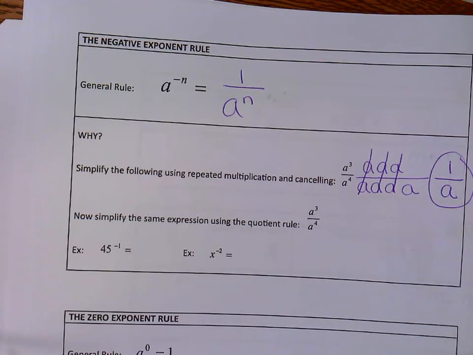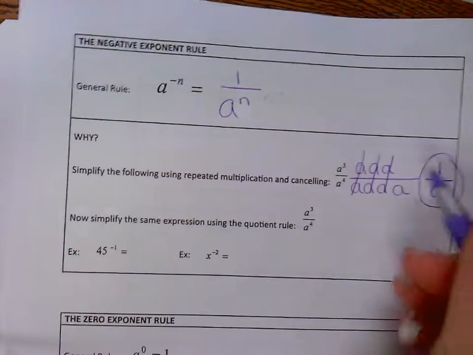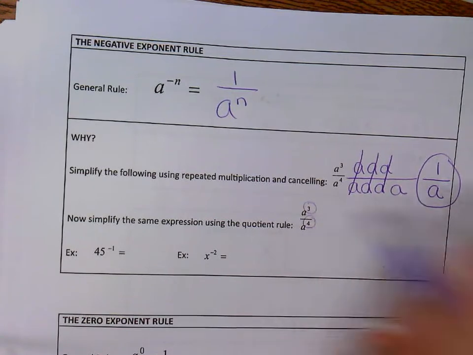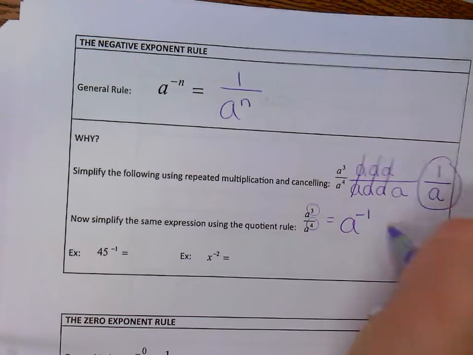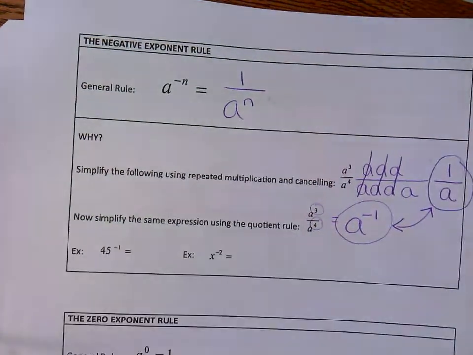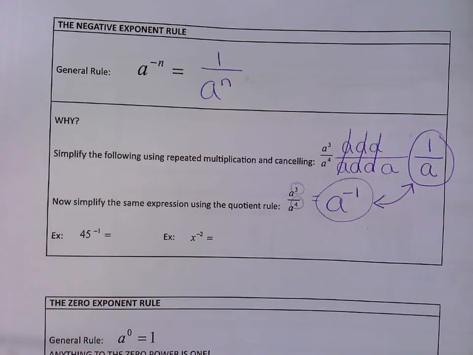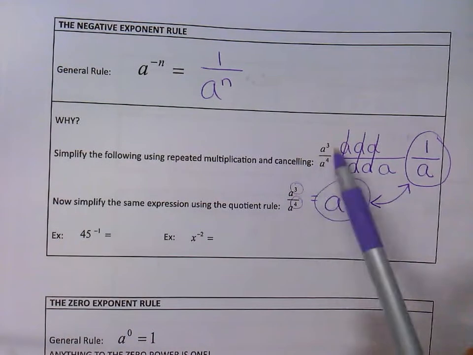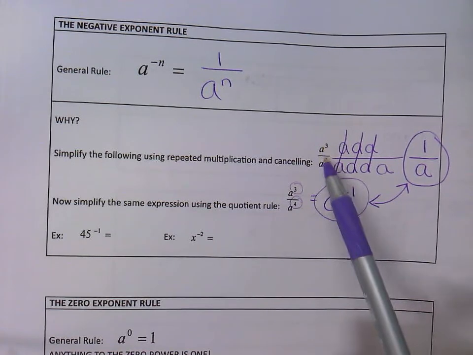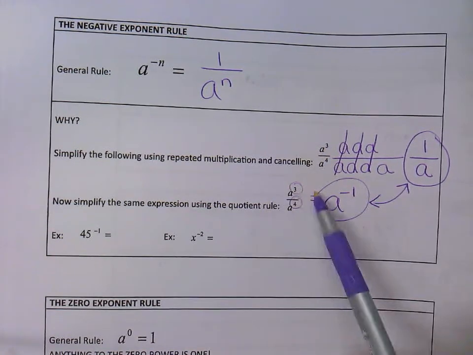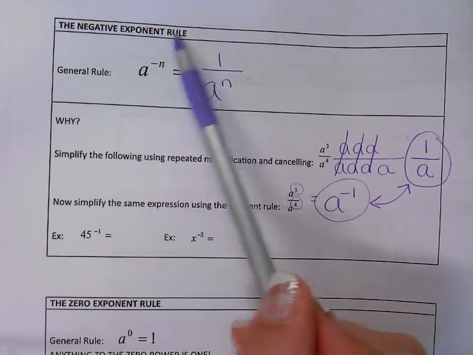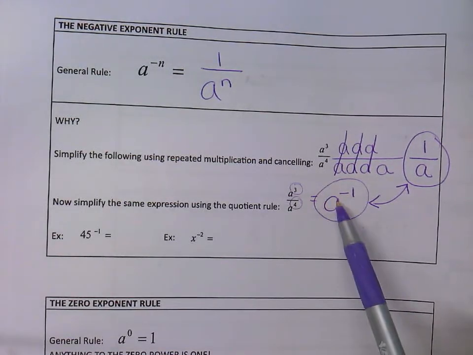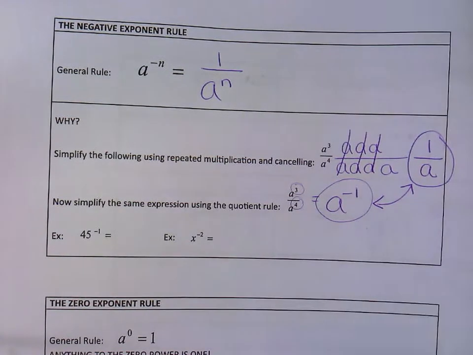All right, what if I did it the same way, but I used the quotient rule from the front page? The quotient rule said I take 3 and I subtract 4. What is 3 minus 4? -1. So basically, this isn't a proof, but I just showed you that those are equivalent ways to write the same thing, right? This started out as the same problem. I used my repeated multiplication, I used subtraction, and guess what? Those are equivalent to each other, and that's what the negative exponent rule does. It takes the negative exponent, flips it over, and makes it the positive reciprocal.